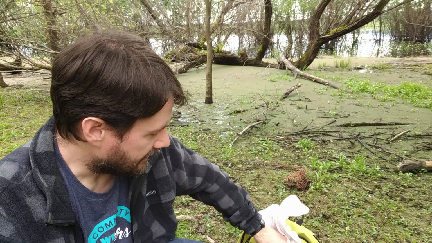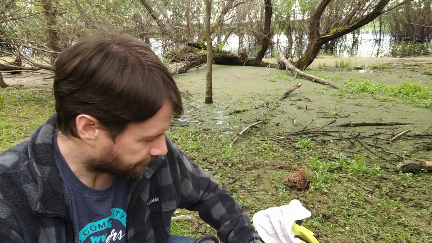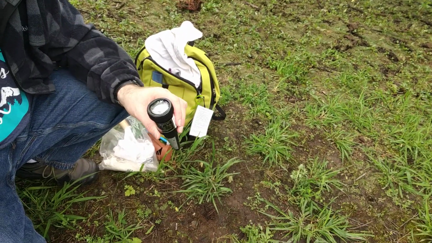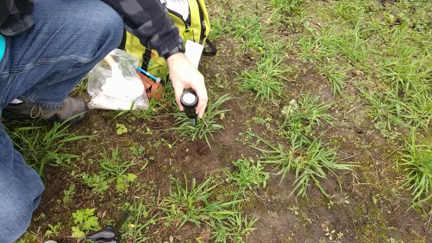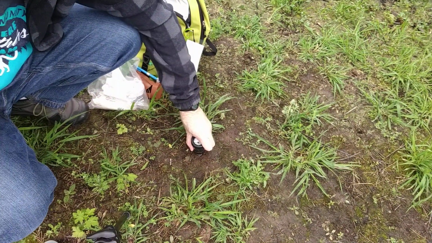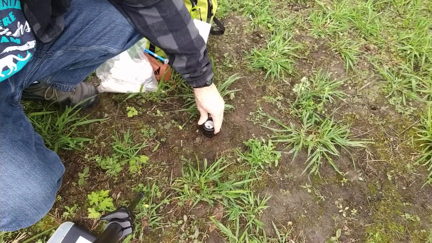Then the other tool that we're going to use is that soil thermometer that we had earlier. So we're going to put this into the ground, and this might be a little tricky to get into the ground. We'll see if we can do that. Maybe it's going to go in all the way.